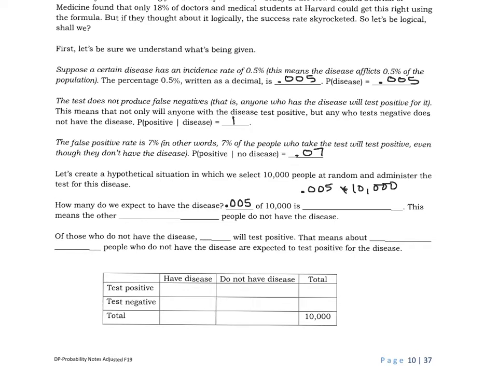So when I multiply the 5/1000 times 10,000, I get 50. Okay, what am I going to do with this number? That 50 goes down here for the total of people who have the disease.